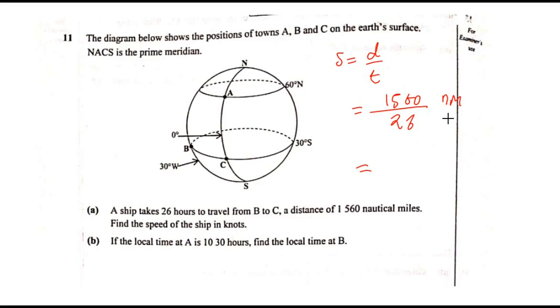We've got the distance in nautical miles, or nm, and the time in hours, so the final answer will be nautical miles per hour. When we divide 1560 by 26, we get 60 nautical miles per hour. Now there's a special name for nautical miles per hour. If the distance is in nautical miles and the time is in hours, we call it knots. So that's the speed of the ship, in knots.